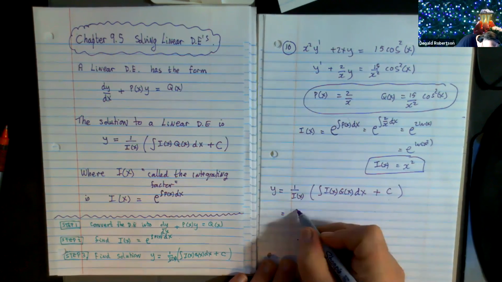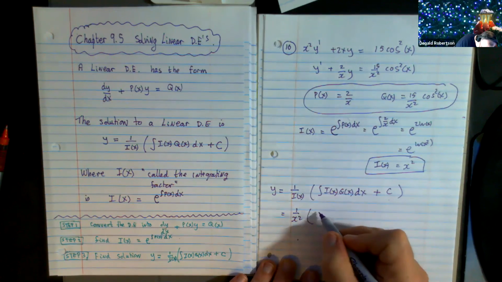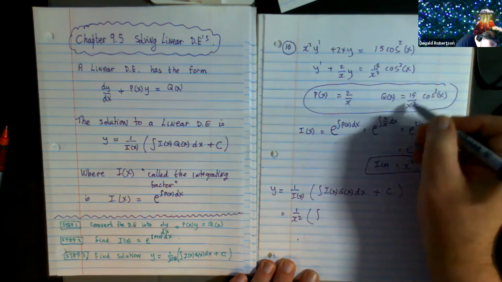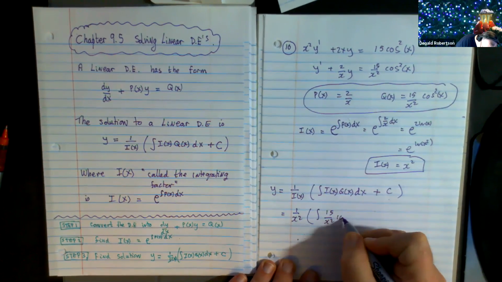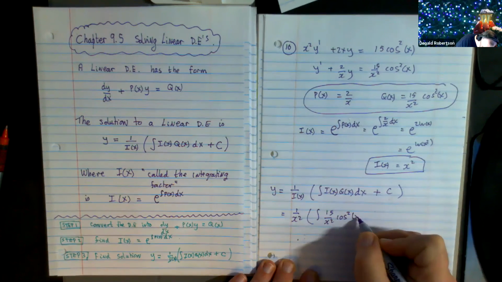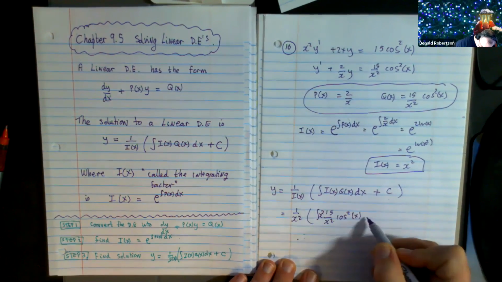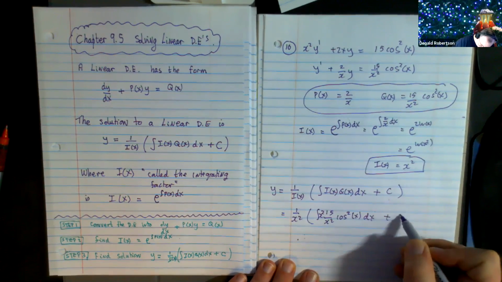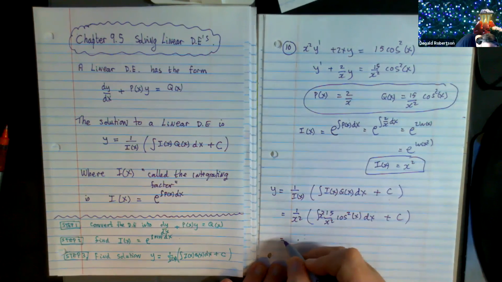And that's 1 over x squared, the integral of I of x, which is this ugly looking guy, so x squared times this guy, and then something really pretty happens.